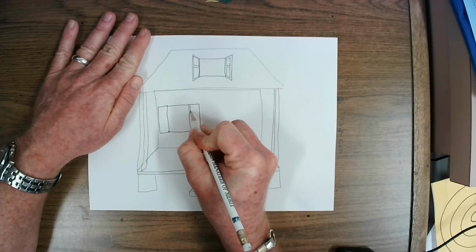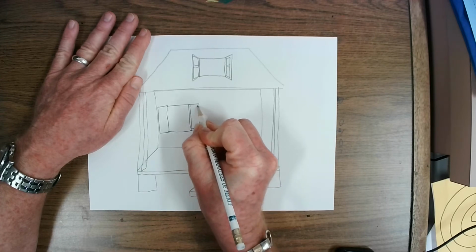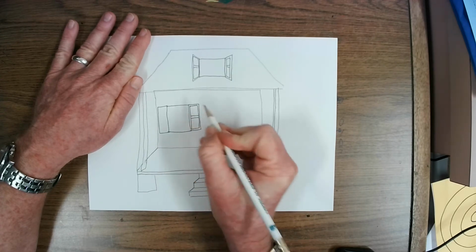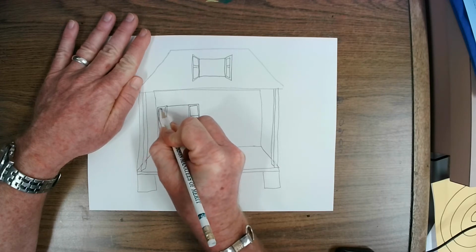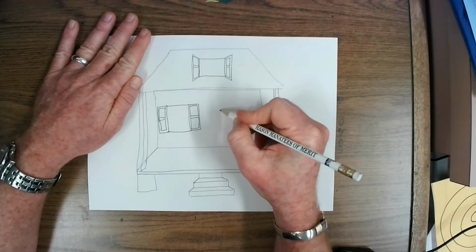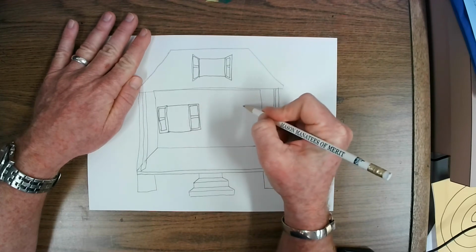And we can kind of do the same thing here. Make little lines here. All these little details make a difference when you're making your art. Also makes it look a little more 3D. Whoops, that was a crooked line. Now I'm going to put a door. Let's see, I'll put my doorway right here.